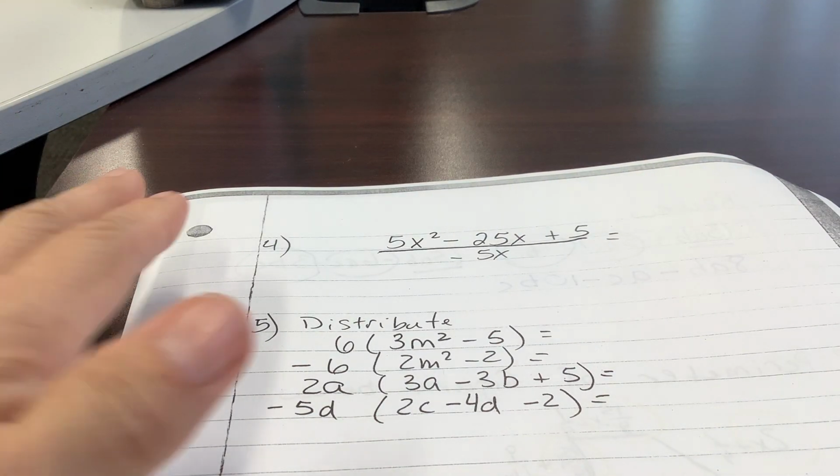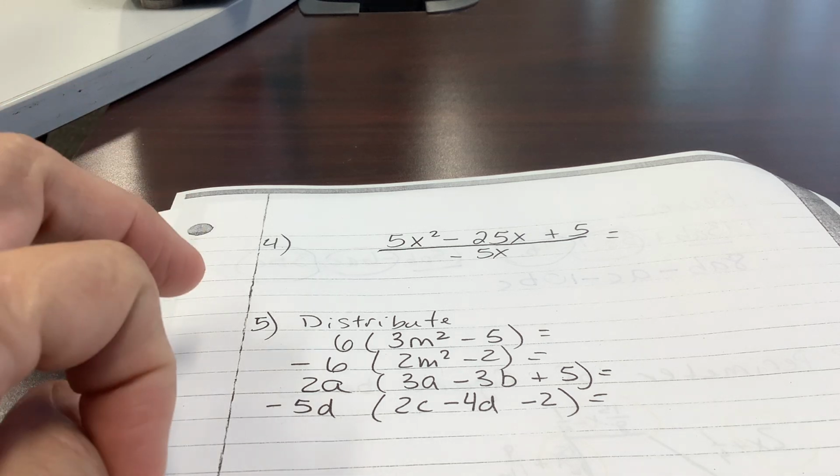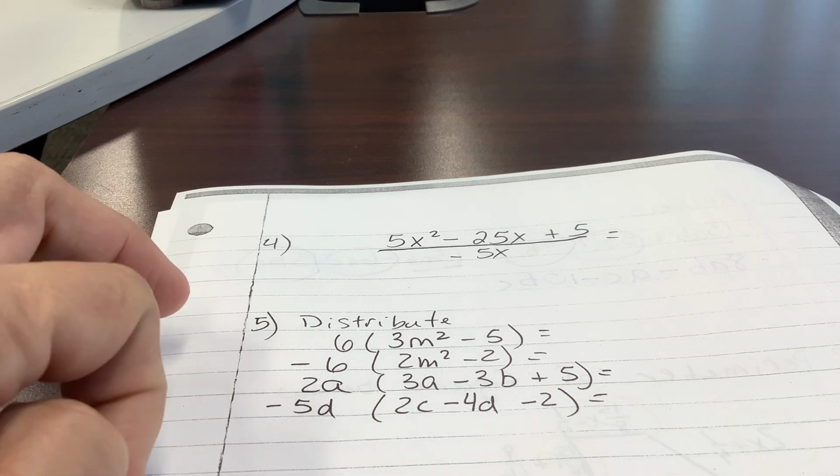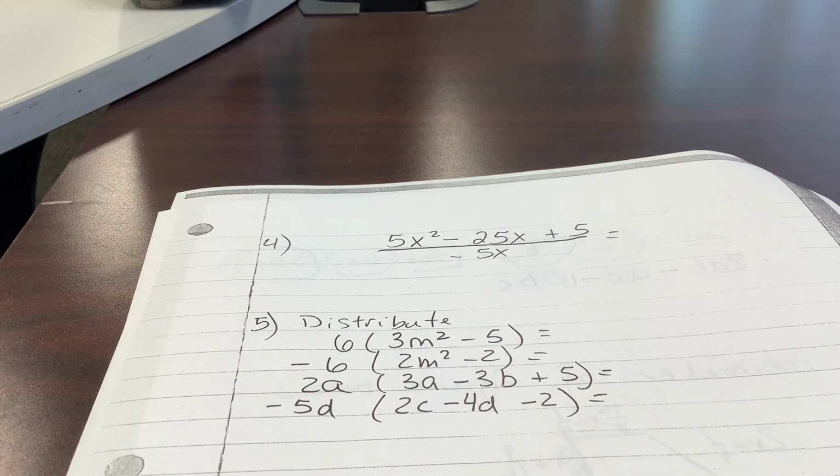Number 4, I just have another division. 5x squared minus 25x plus 5. And we're divided by negative 5x.